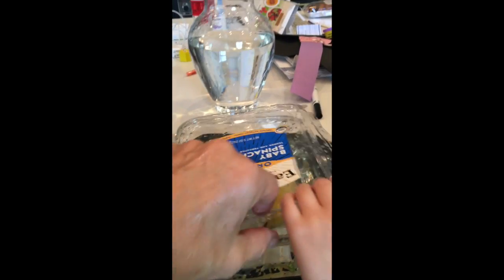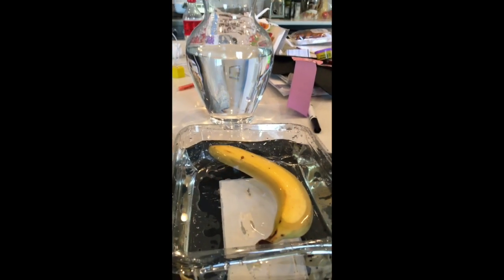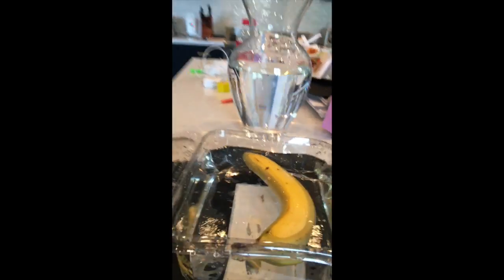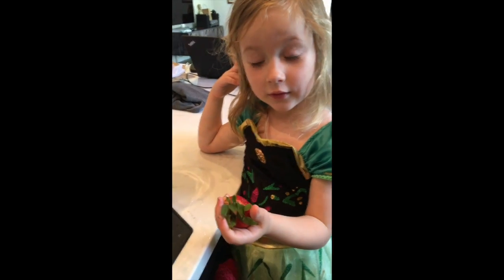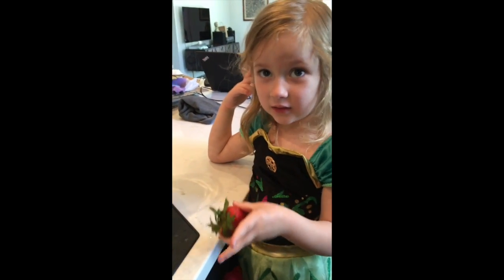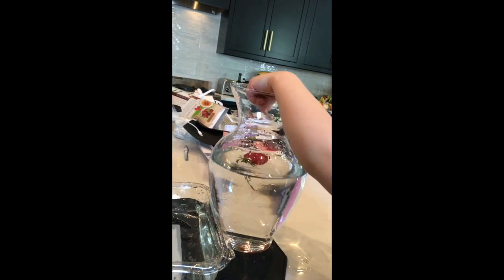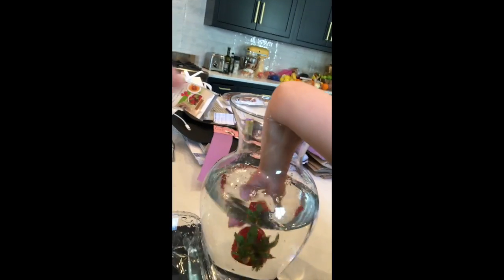I was a little concerned about our container being inappropriately shaped. So I got our little spinach container here. And look, the banana floats. What do you think is going to happen with the strawberry? Sink. You think sink? Okay, let's try it in the little one first. Oh, it floats. Try it in the big one. Definitely floats. It definitely does float.